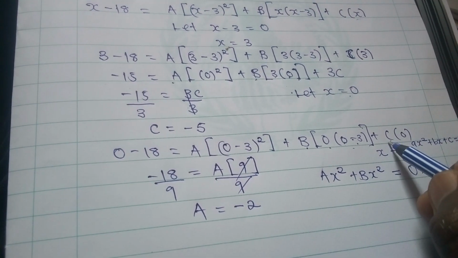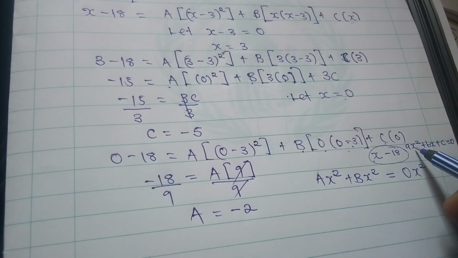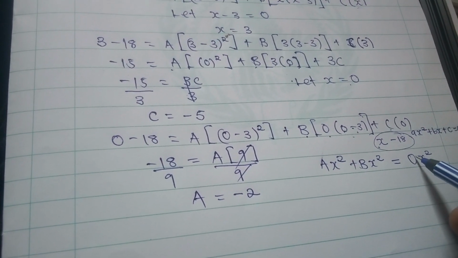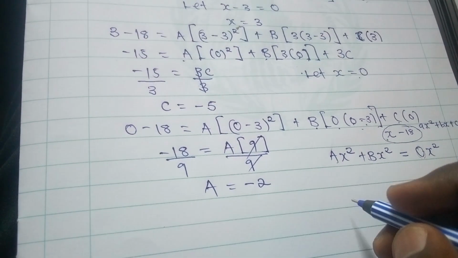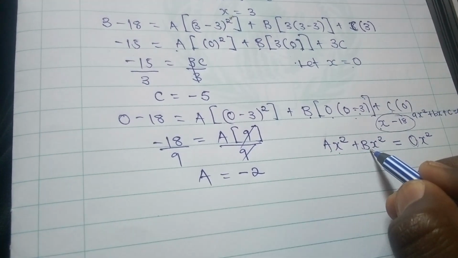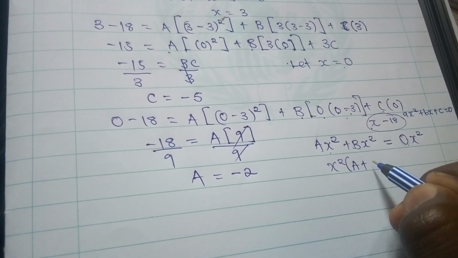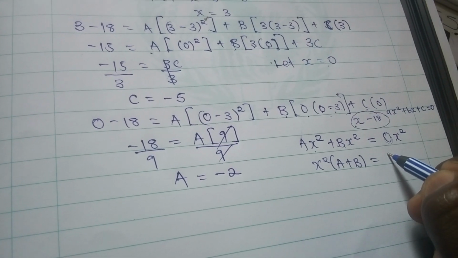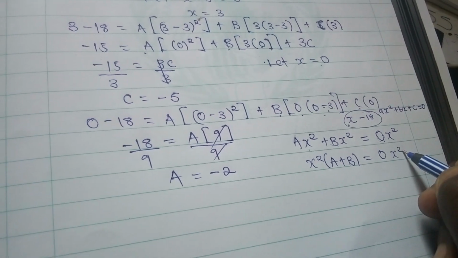Looking at the equation you have been given, we don't have an x square, so you're going to equate it to 0. So you factorize what is common there, that is x square(A plus B) is equal to 0x square.